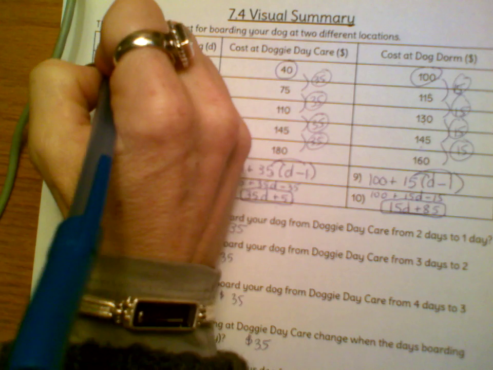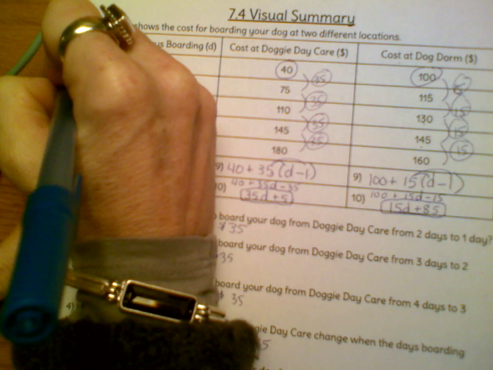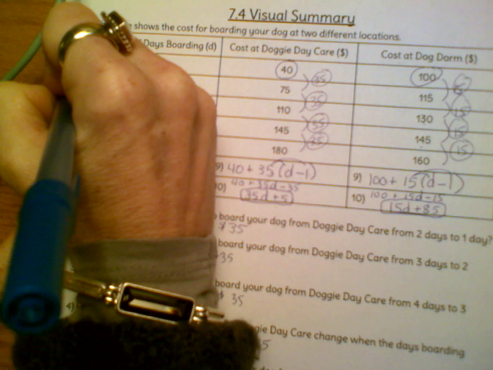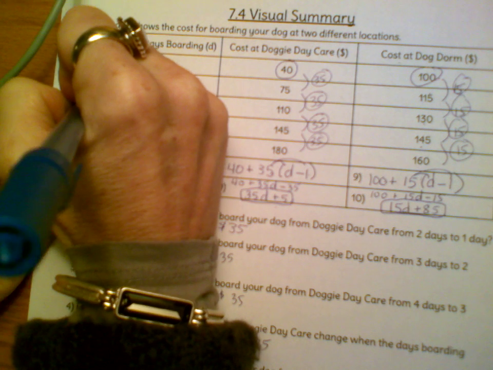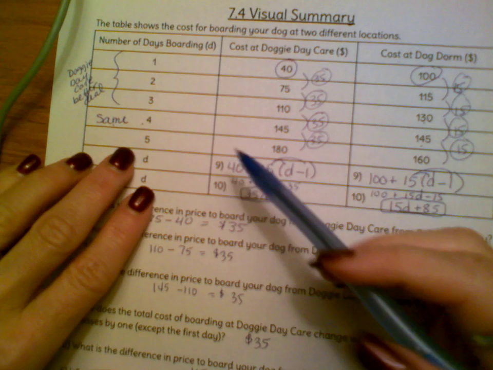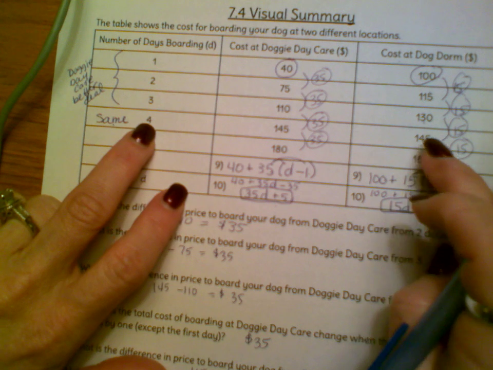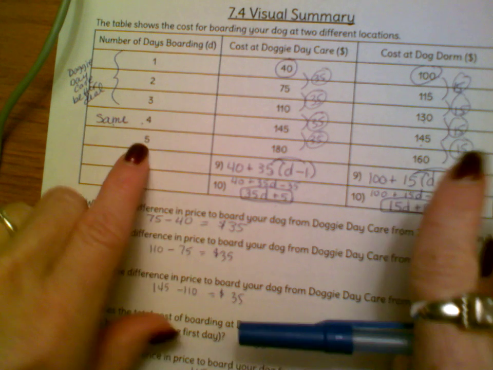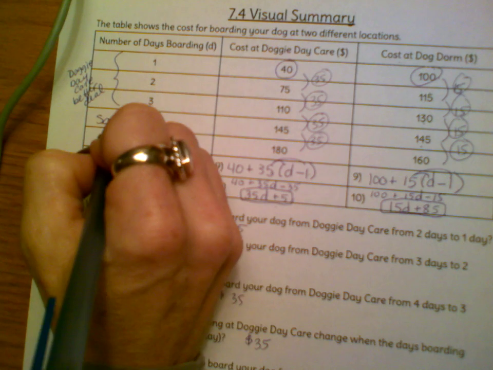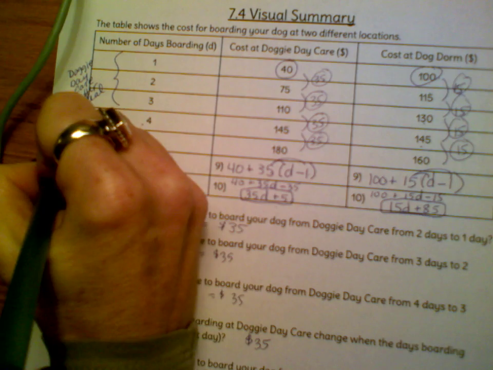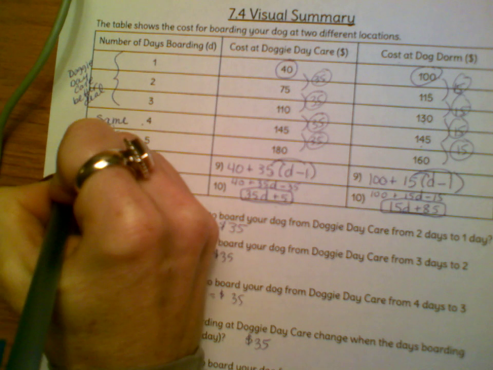So above, when they're the same, we can say doggy daycare is our better deal. And so then that means that after the point when they're the same, the opposite's going to be a better deal. And let's just prove it. Let's look at 5. It's going to be cheaper at dog dorm. So here, dog dorm is the better deal.